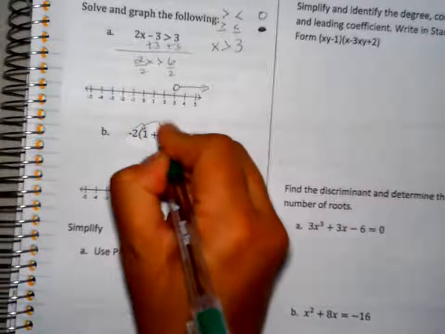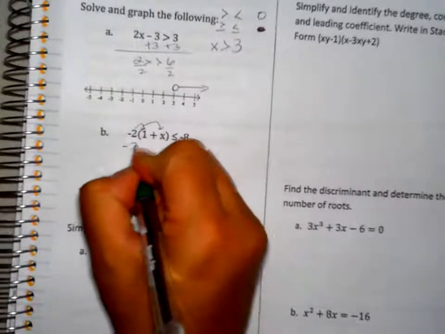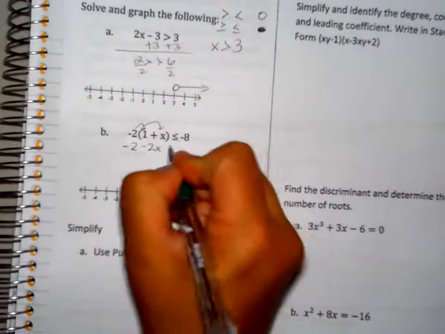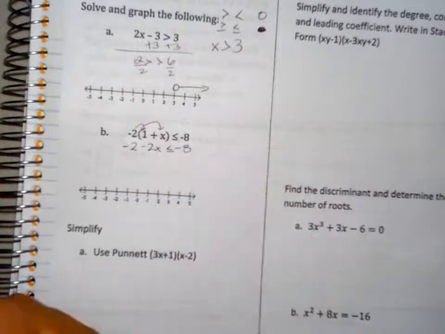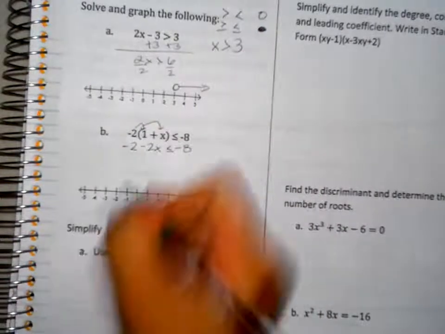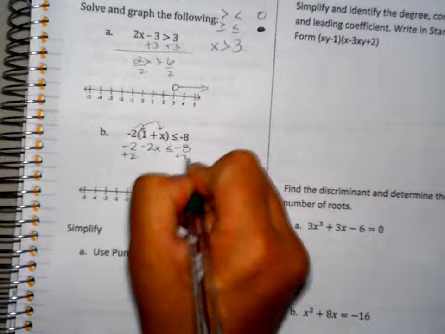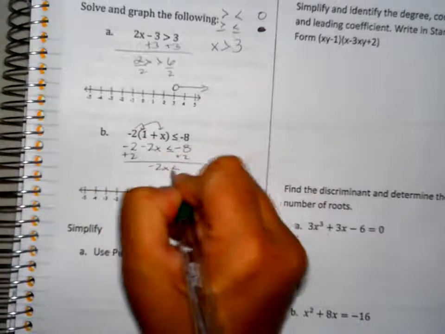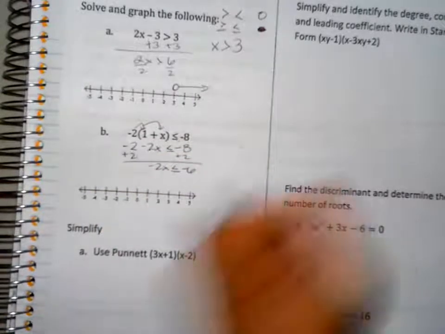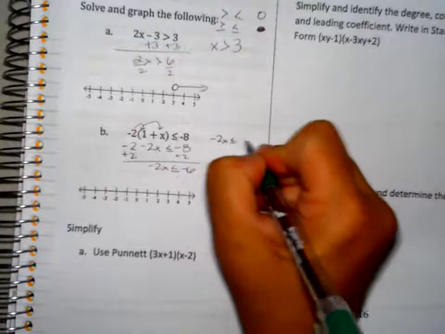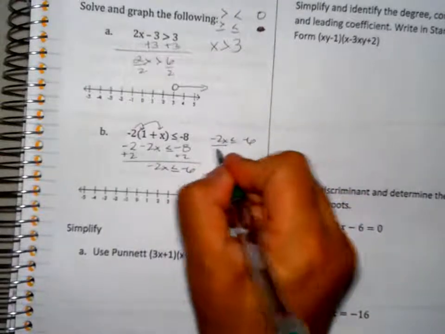I'm going to go ahead and distribute that -2, which is going to give me -2 minus 2x is less than or equal to -8. I'm going to add 2 to both sides, and I'm going to get -2x is less than or equal to -6. Okay, I'm just going to rewrite it up here so I have enough space. And then I'm going to divide both sides by -2.